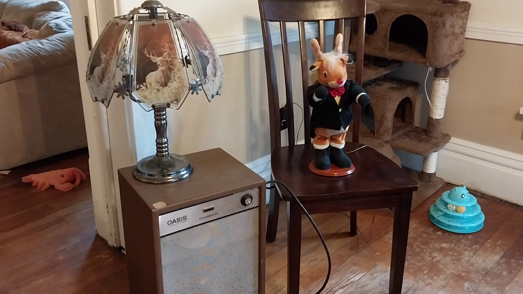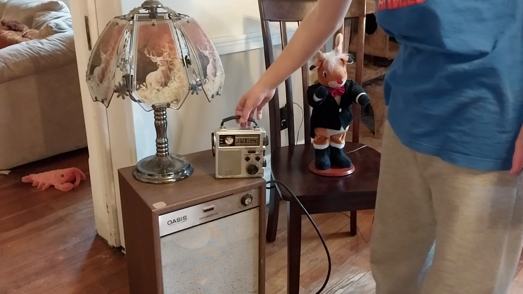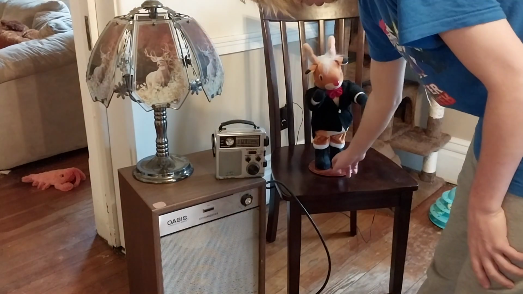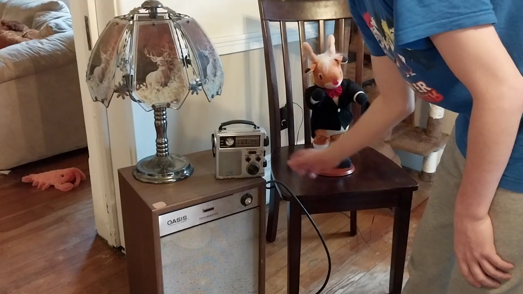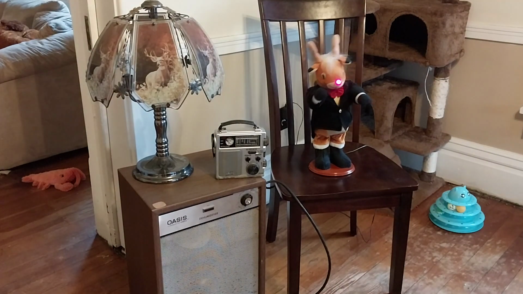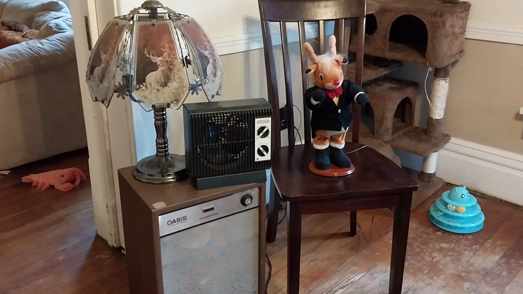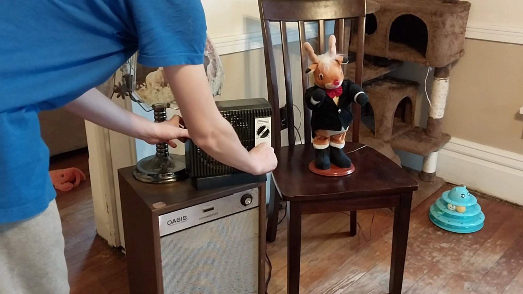Let's try a different appliance. I'm also curious, actually, if there's any interference between the radio and the root off. It appears that none of them have any interference with each other. Let's try the heater this time. We'll work our way backwards.